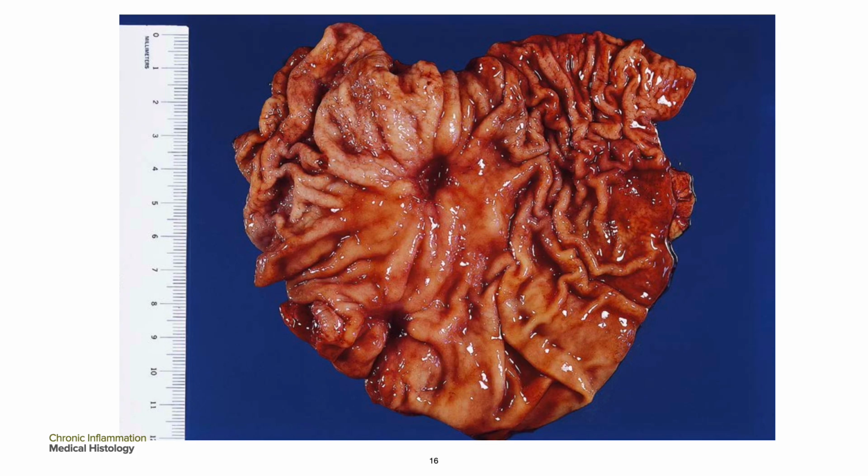This is chronic peptic ulcer. A partial gastrectomy was performed because of hematemesis. There was a bleeding artery in the base of the ulcer, as is shown in this image.